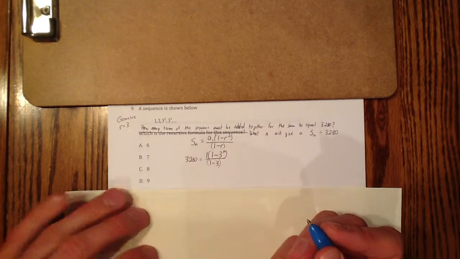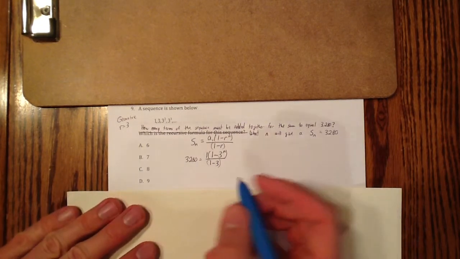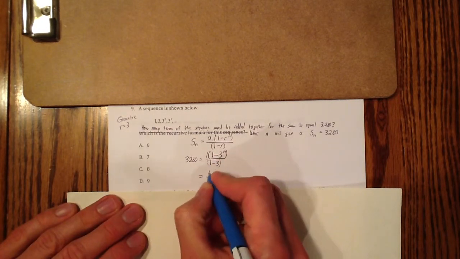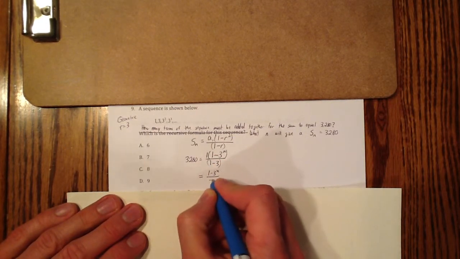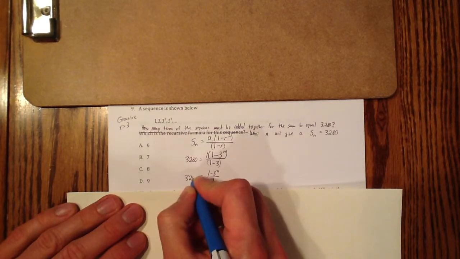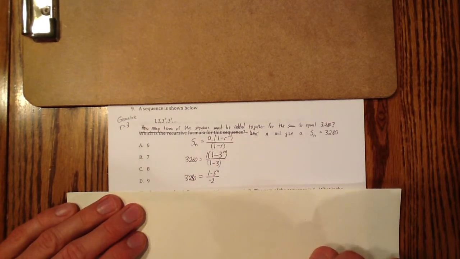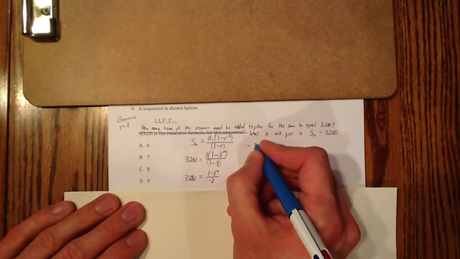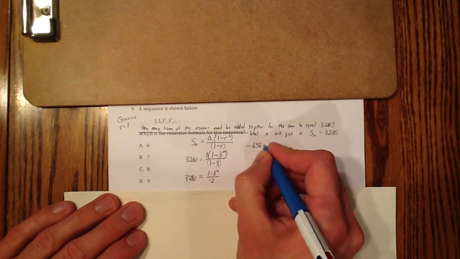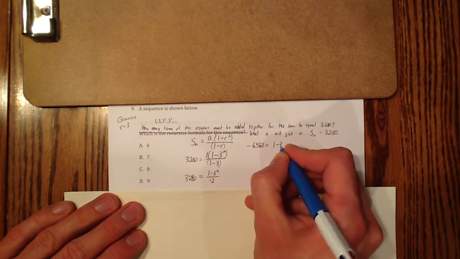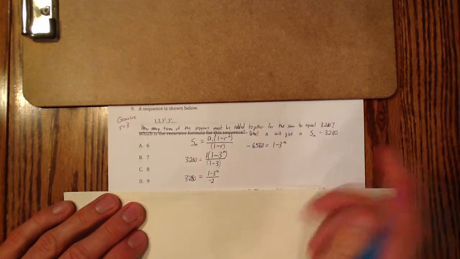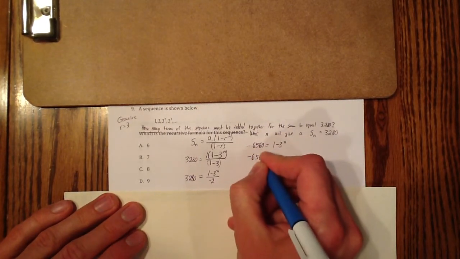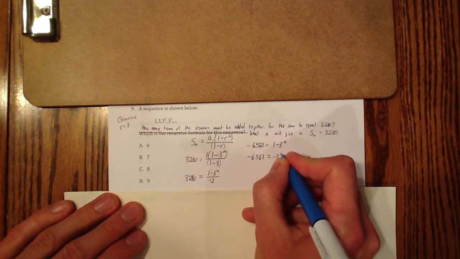Okay, let's go ahead and go for a couple obvious things. That 1 is somewhat irrelevant because we're multiplying, so we have 1 minus 3 to the n here. We have a negative 2 down here, 3,280 here. We are solving for n. We want to know what the n value is, so let's keep going. We multiply by 2, we wind up with negative 6,560, and that is equal to 1 minus 3 to the n. Continuing to find n, we will subtract 1. Negative 6,561 equals negative 3 to the n.